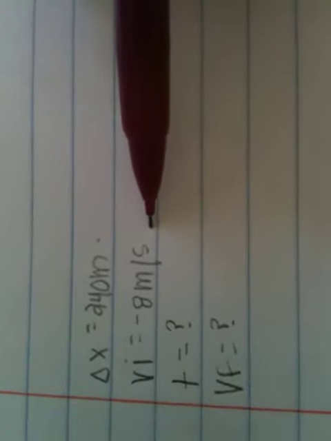So initially we know that our change in x is 240 meters, which is how high the bridge is. And we know that the person is initially falling downward at a speed of 8 meters per second. So since he's moving downward, the velocity is negative. And we're trying to solve for the time and for the final velocity. So what I did first was that I solved for the final velocity of the kid.